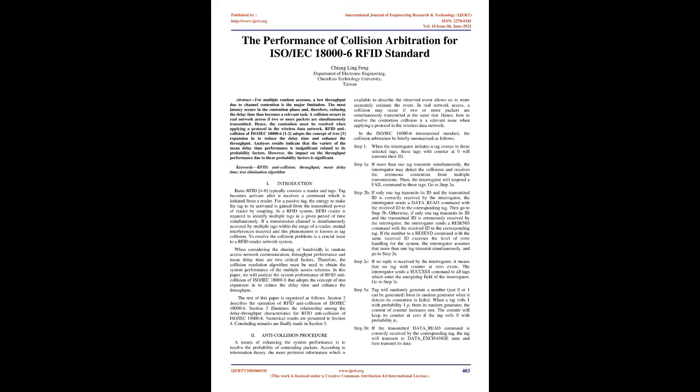RFID anti-collision of ISO/IEC 18006 adopts the concept of tree expansion to reduce the delay time and enhance the throughput. Analyses results indicate that the variety of the mean delay time performance is insignificant related to its probability factors. However, the impact on the throughput performance due to these probability factors is significant. Keywords: RFID, anti-collision, throughput, mean delay time, tree elimination algorithm.